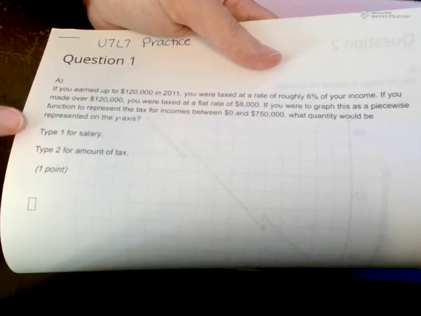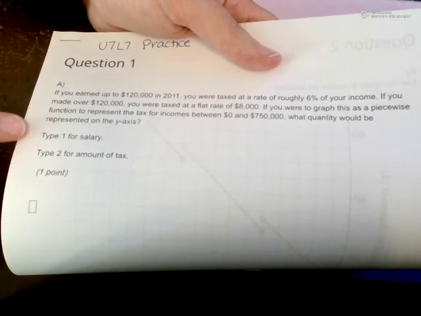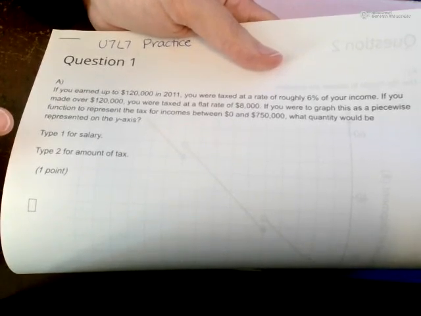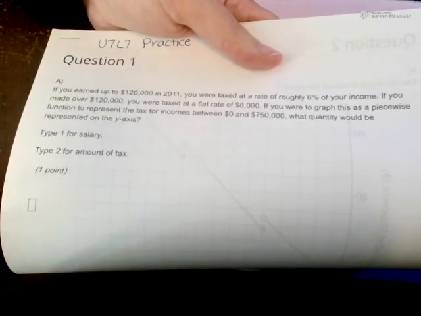So I believe that it's going to be your salary for the y-axis. I could be wrong. You know me. Question 1 for the quick check also wants you to determine what the x-axis label is going to be and the scale. Now we're going to start working on graphing piecewise functions.